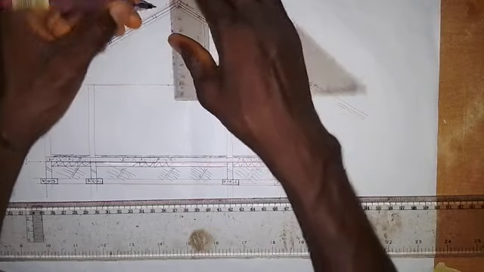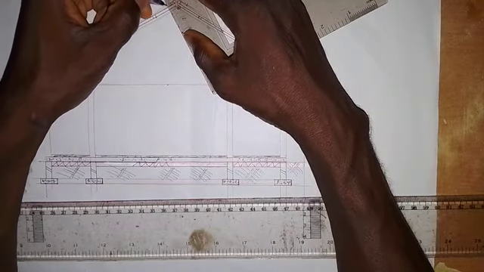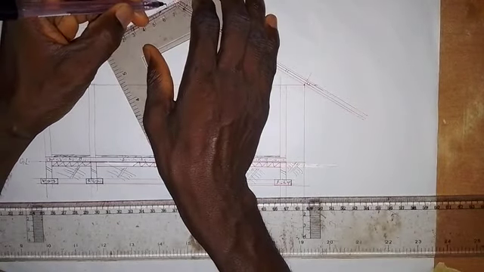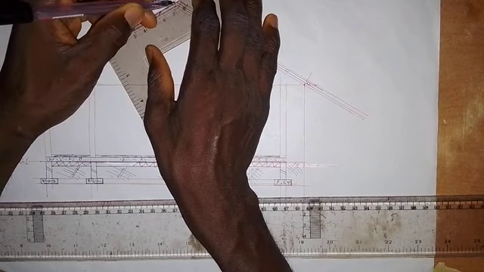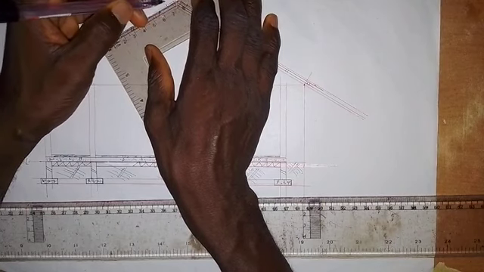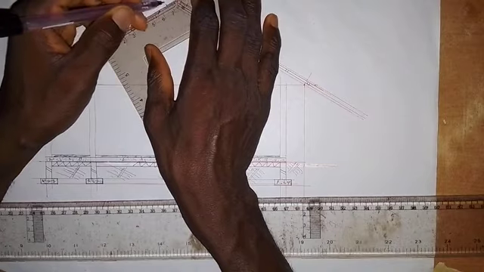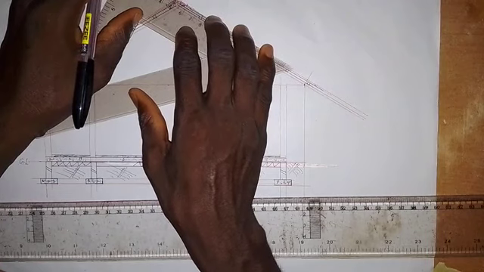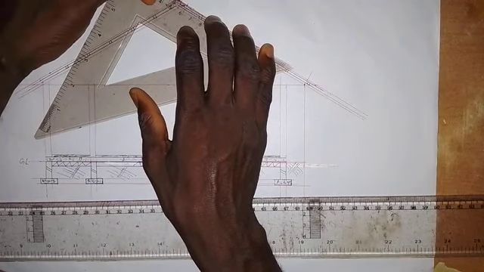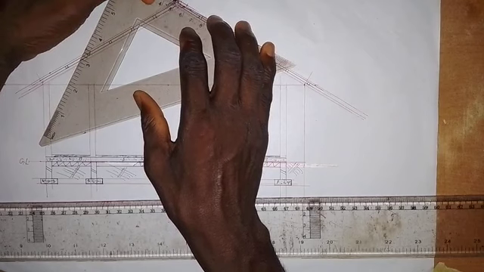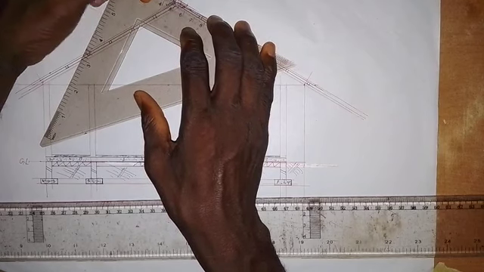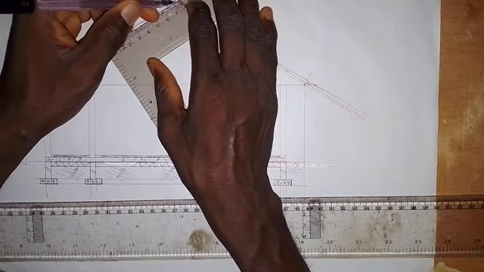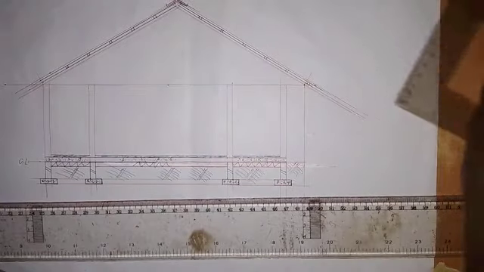Okay. Alright, so from here we draw this line. Alright, so that's the ridge cap that we have there.